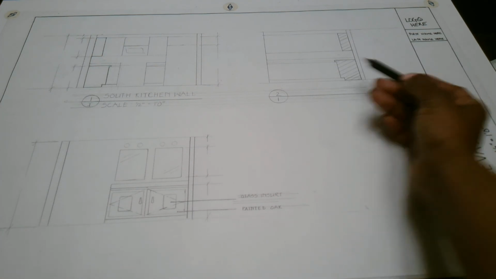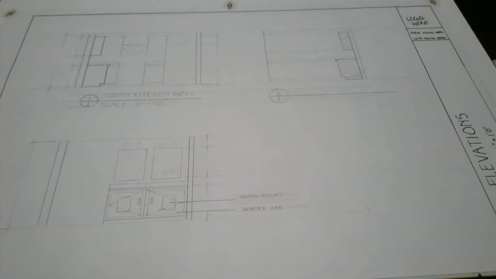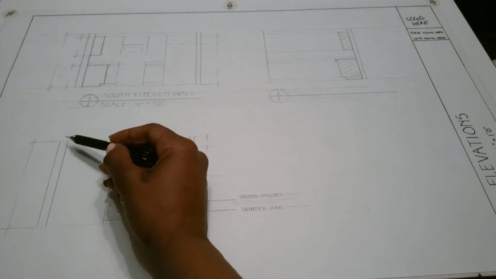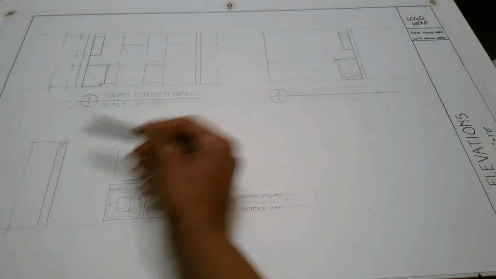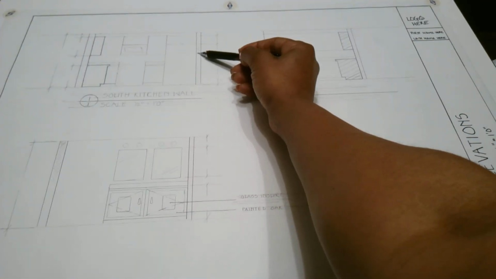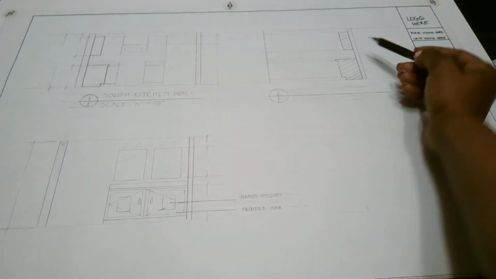Remember, do not forget to draw in your side profiles of your cabinetry for each portion of your kitchen. When you are done with that, you're going to go back to your drawing and begin to post-shade or shade in both your interior and your exterior walls where they are found.